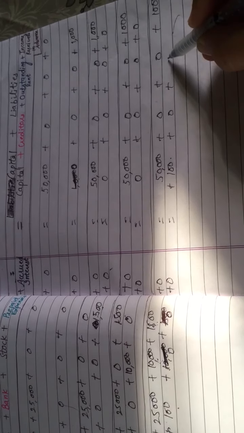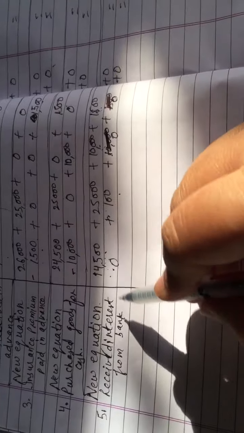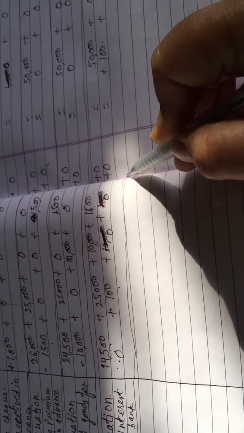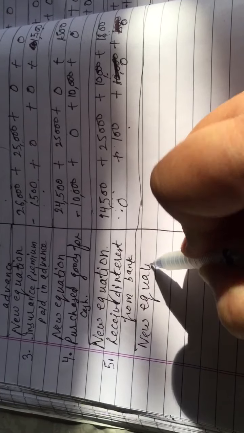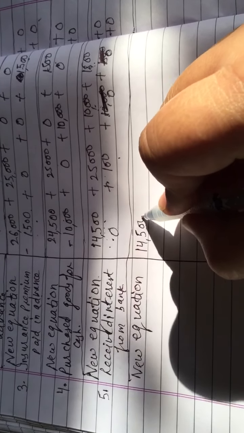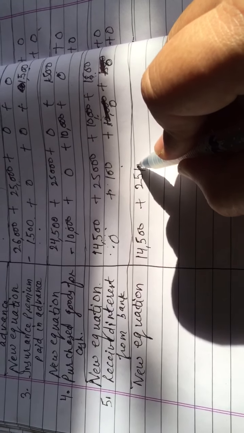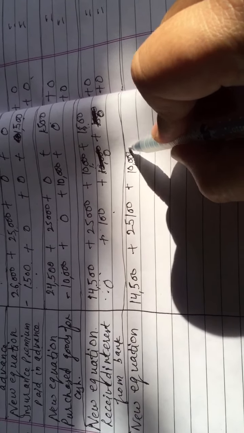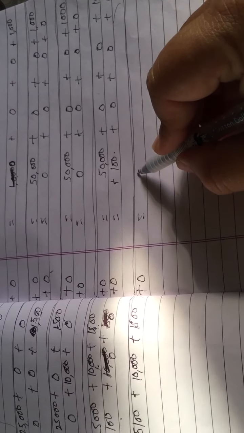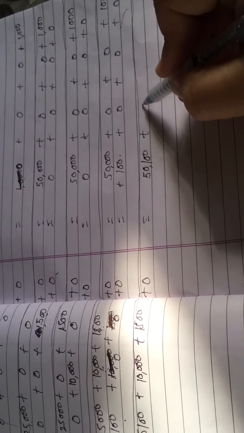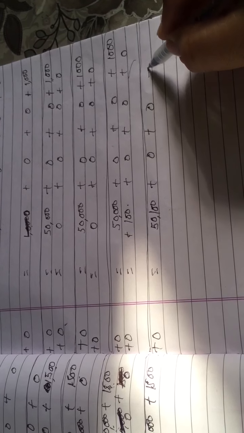So whenever the profit of the business increases, the capital will also increase.